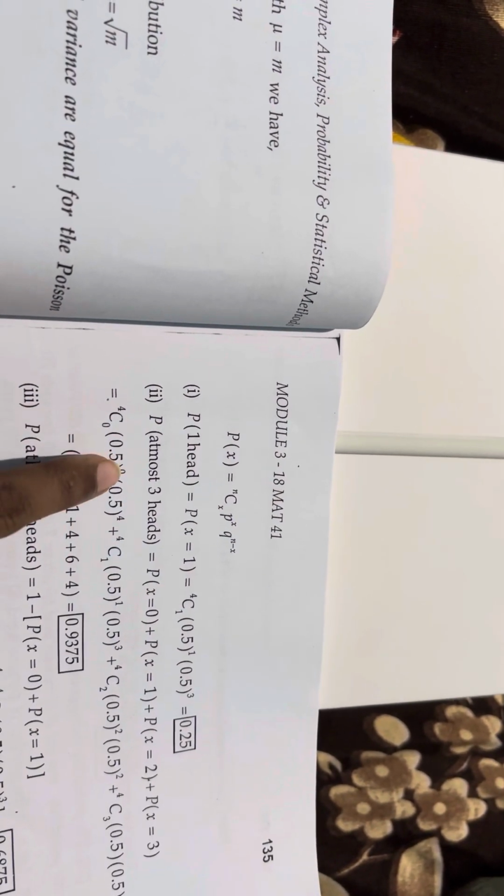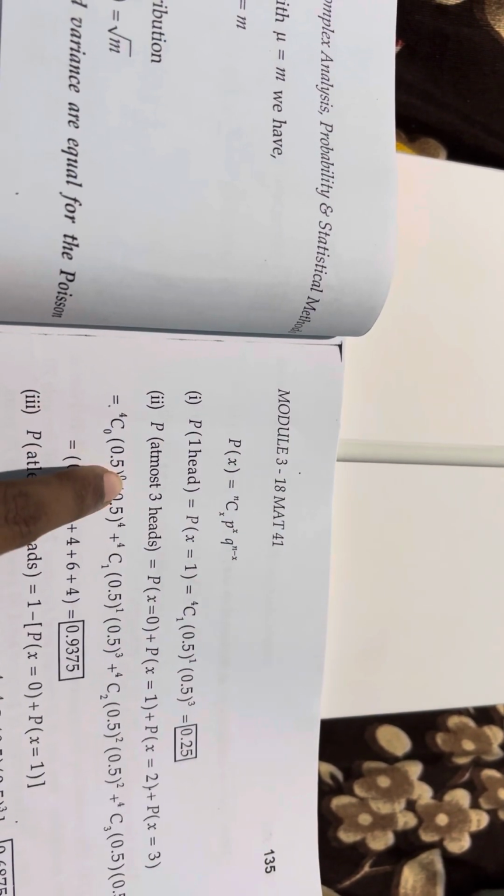Then here you can see that 0.5 to the power 0 is there, 0.5 to the power 4 is there. Since the base is same, base is 0.5, you can just add 0 plus 4 is 4. Here 1 plus 3 is 4. Here 2 plus 2 is 4. Here 1 plus 3 is 4. So from this you can take 0.5 whole to the power 4 as common. So you'll only be left with 4C0, 4C1, 4C2, 4C3 values.